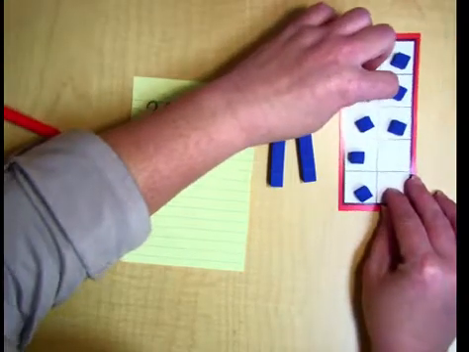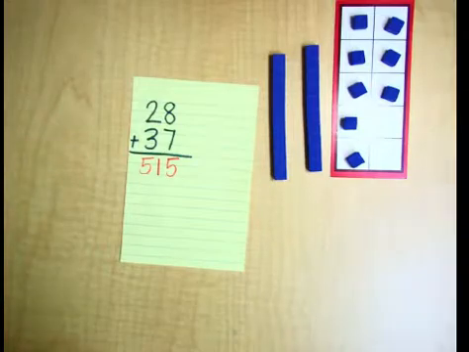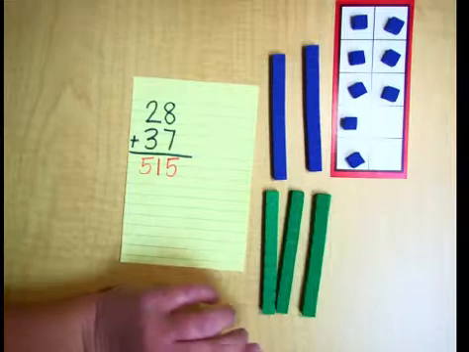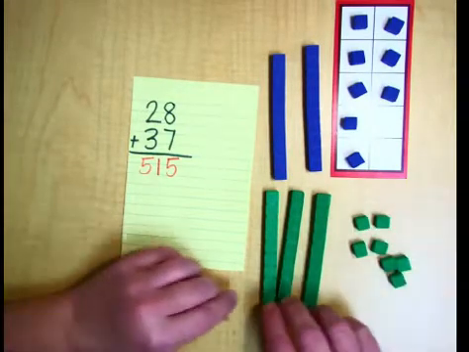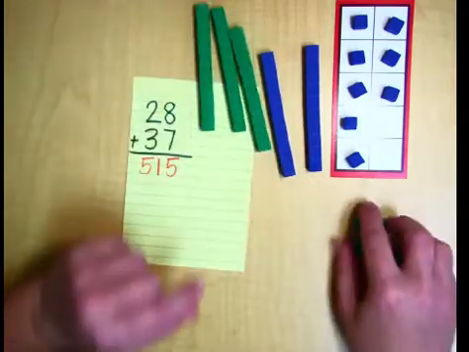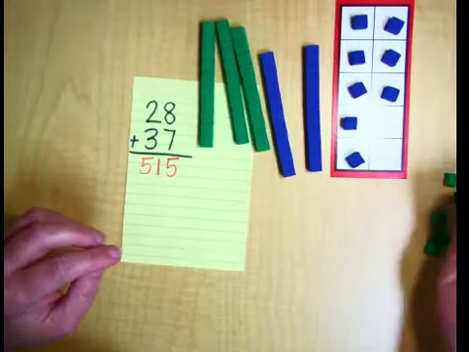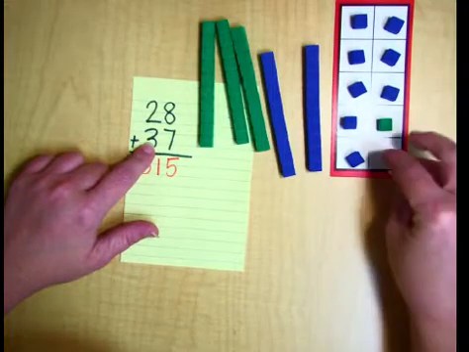I put it on a 10 frame for you. And then our second number is 37. How many tens do we need for that? 3. 10, 20, 30. And then here are my 7 ones. And to add these numbers, we just put all the tens together and then all the ones together. And the way I'm going to do this is I'm going to use my green ones from the 37 to continue filling up this 10 frame.